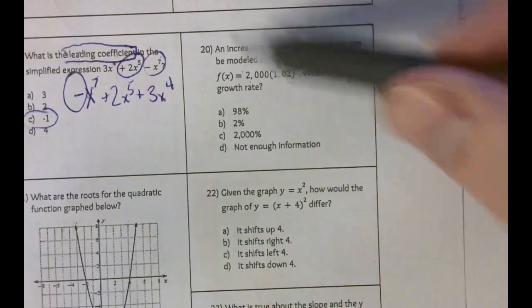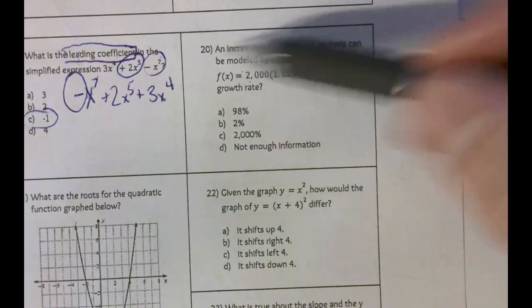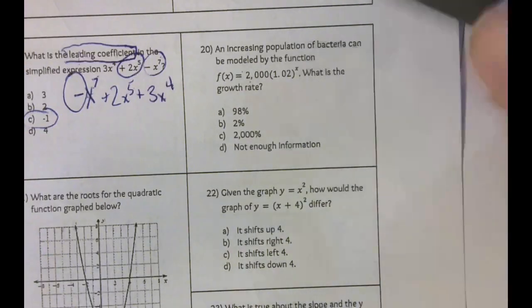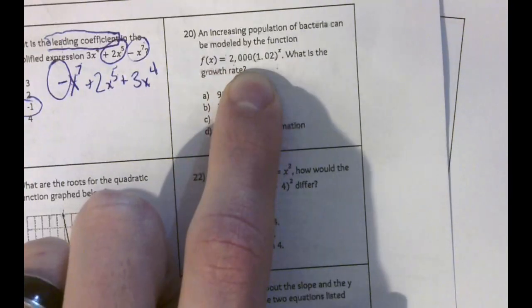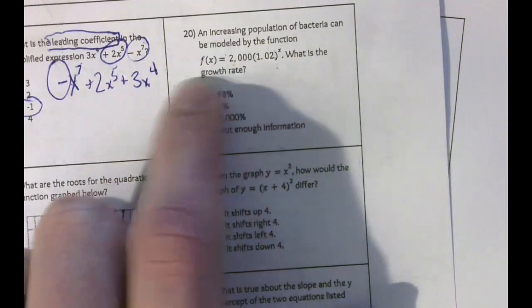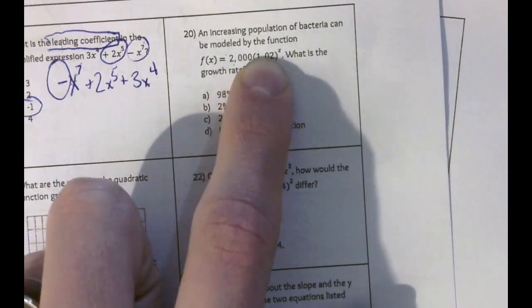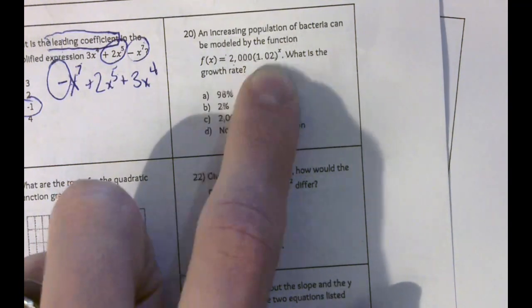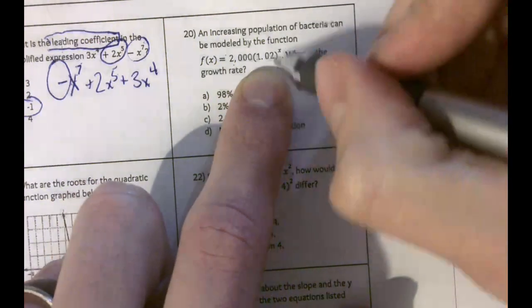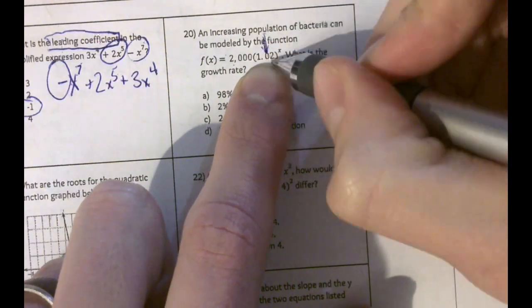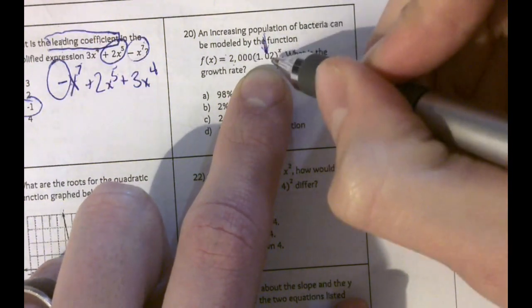Number 20, an increasing population of bacteria is modeled by this. What is the growth rate? So this one's a little bit tricky because we've done a lot of work with exponentials, but when we talk about specific growth rates from a model, it's a little bit odd because it's already combined some things for us here.